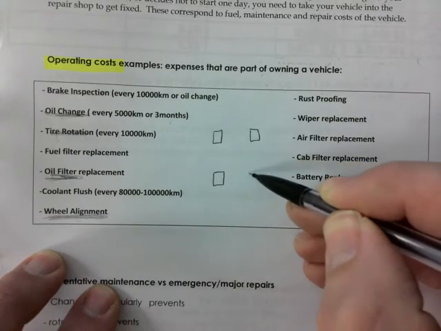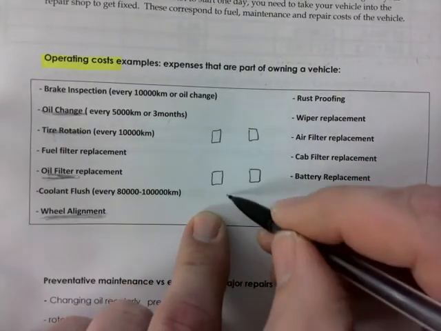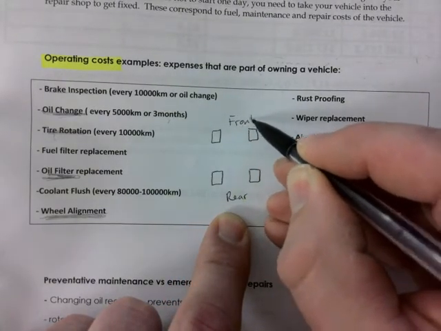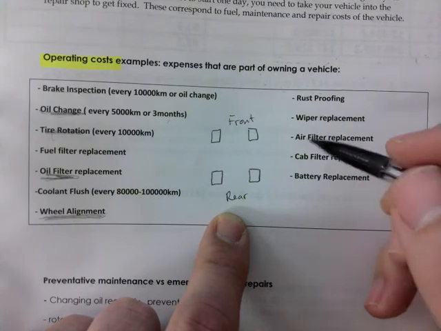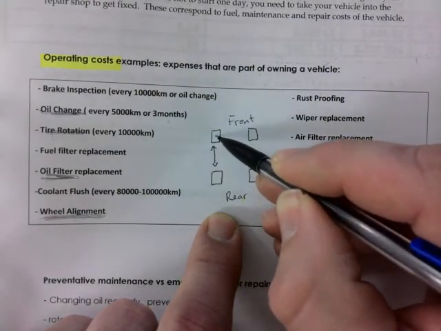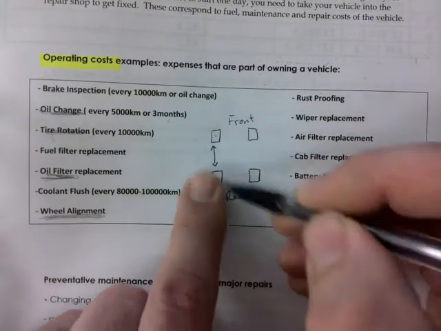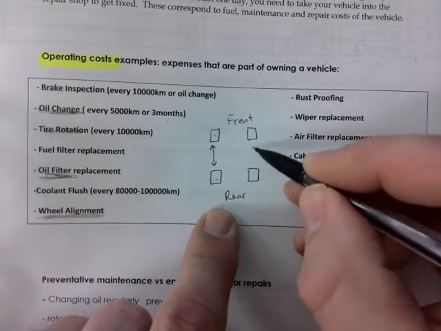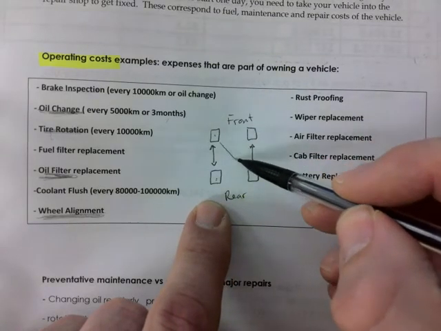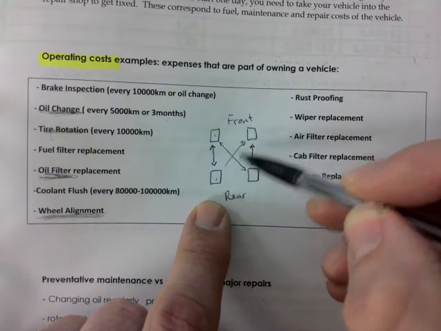See a mechanic if you don't want to do this yourself, but if this is the rear and this is the front, every year you should take the front one off and put it in the back and vice versa, right? You swap them. That is tire rotation. And some will say that you should also crisscross them.